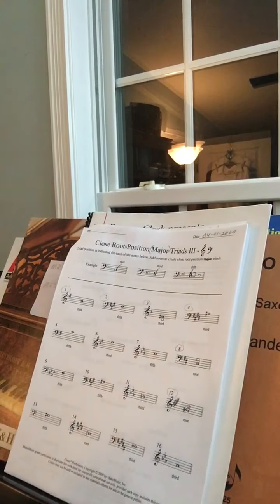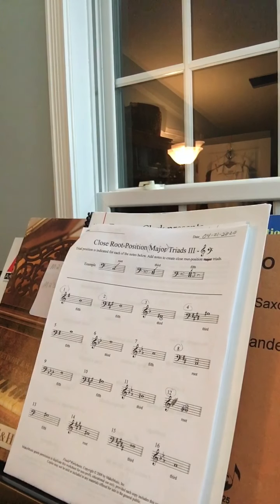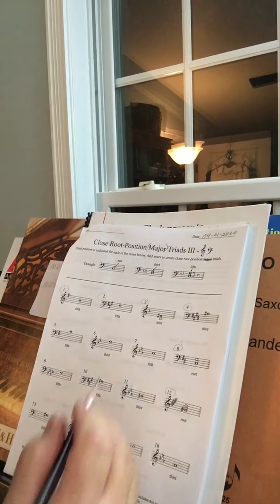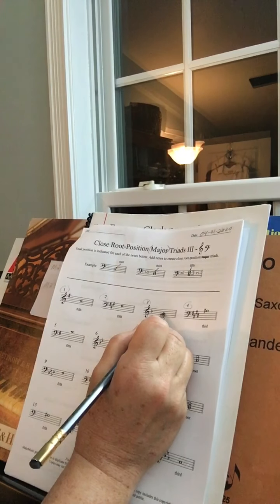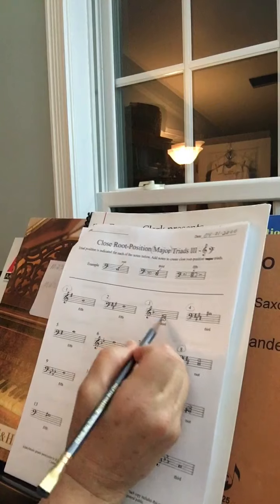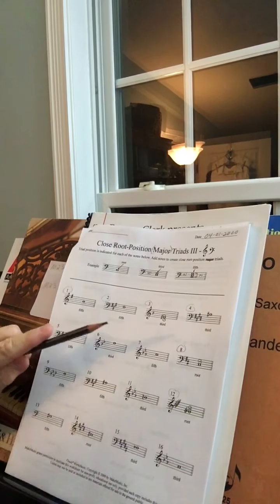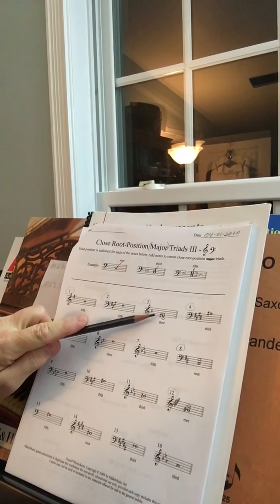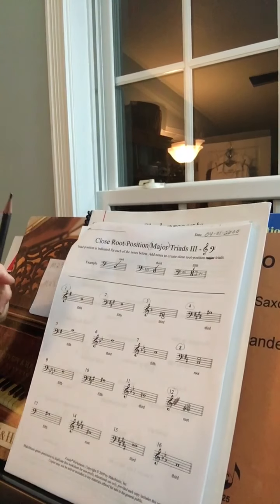And D would be the root then, because you have to go down a third to get the root. And then you need the note above the third, which is the fifth. So here D is the root, F sharp is the third, and A is the fifth.